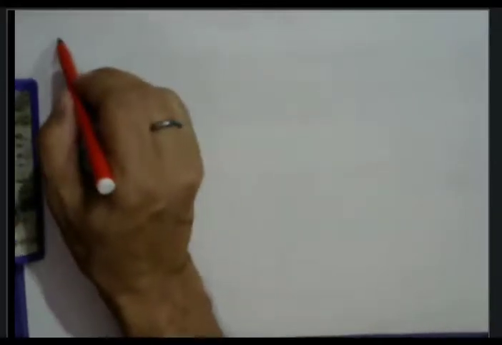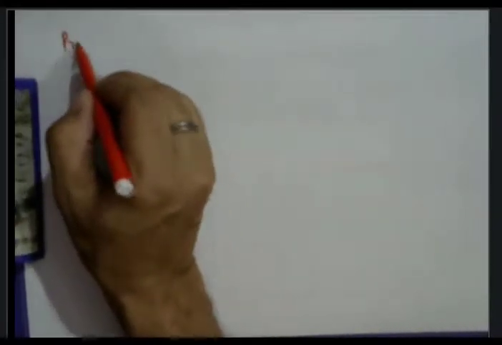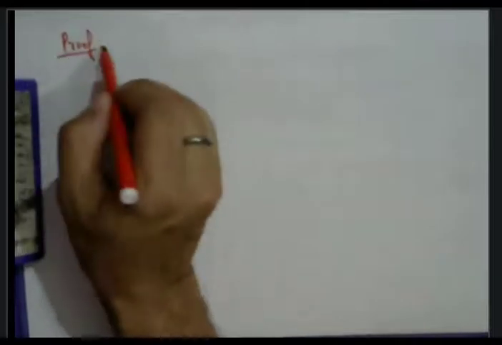Okay, take an example. Now the algorithm proof.